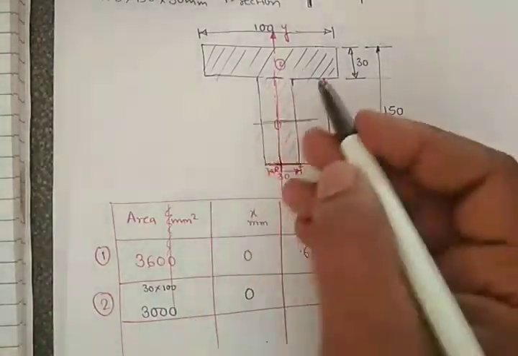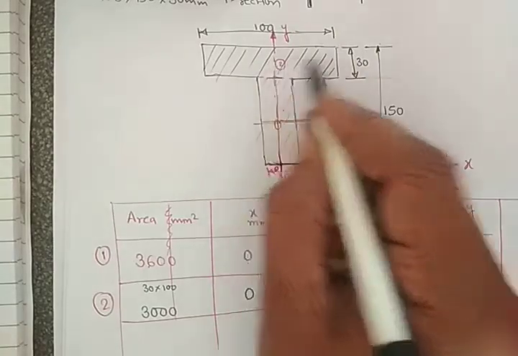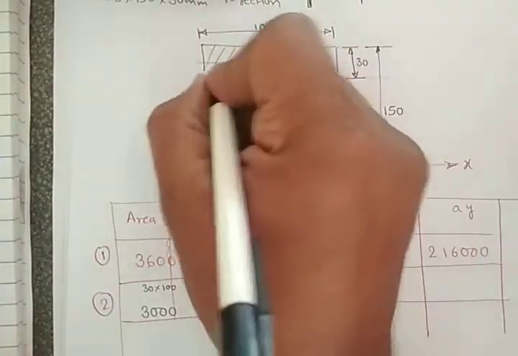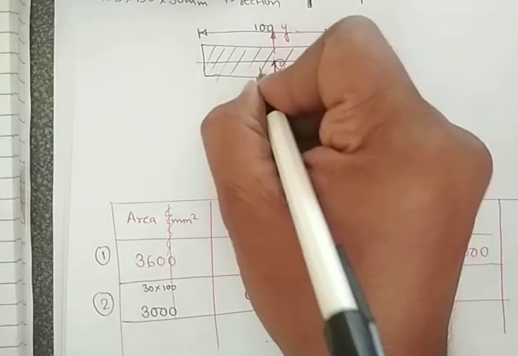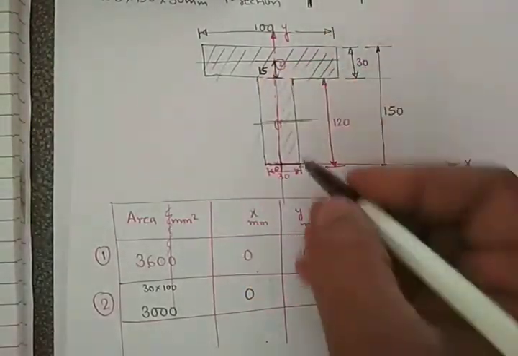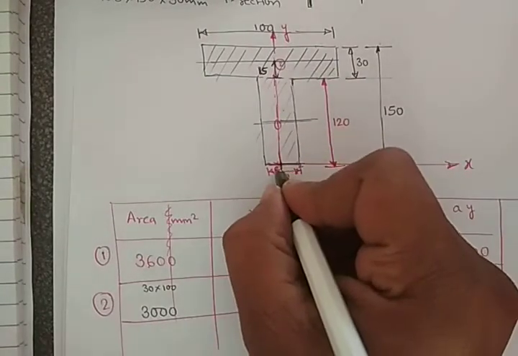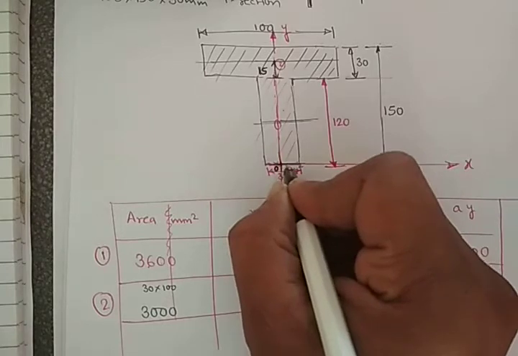Now what is the center in the Y direction? From here to here, how much is it? 15. But it is not 15, because we have to measure from the 0 point, from the origin of this coordinate.